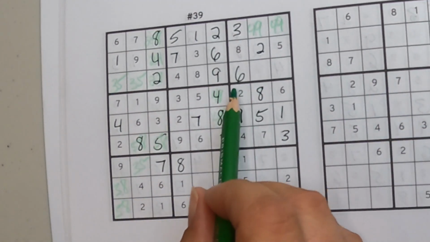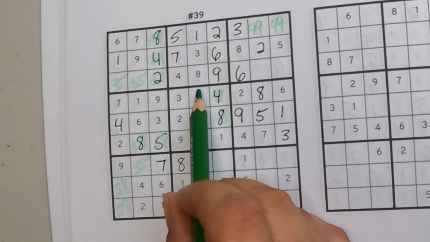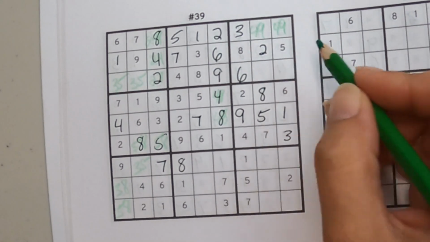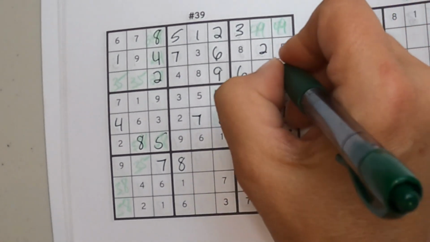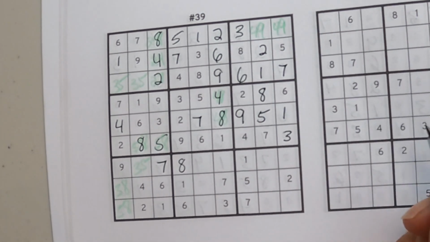For this row, we're missing 1, 3, 5, and 7. We got 1, 3, and 5 here, so this is our 7. And the 1 can't be there or there, so this is our 1.